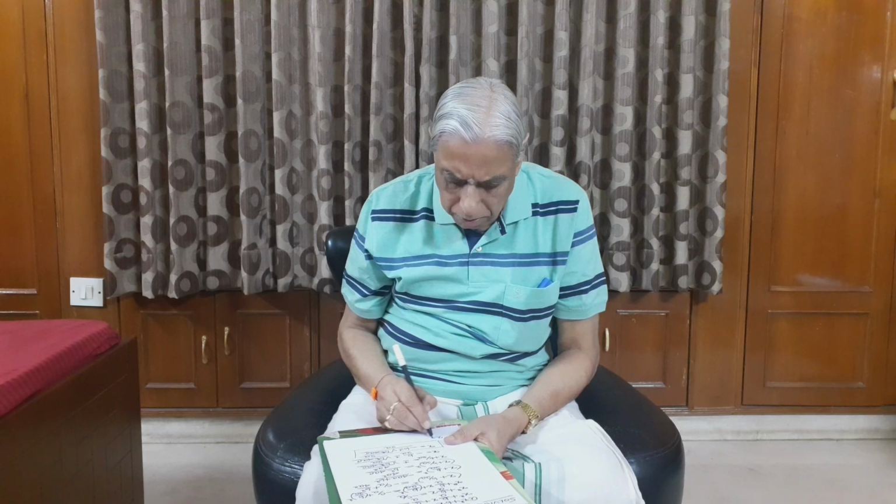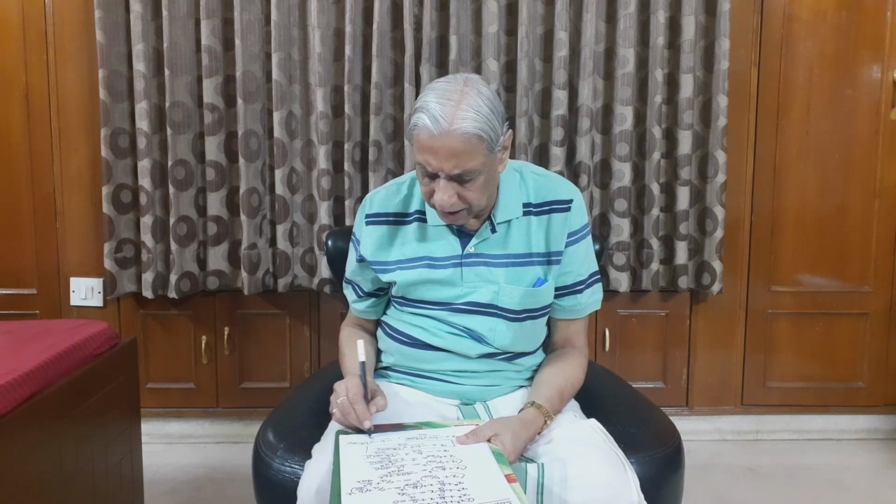Or x is equal to minus b plus square root of b square minus 4ac upon 2a. That is one root, comma, minus b minus square root of b square minus 4ac whole divided by 2a is the second root.